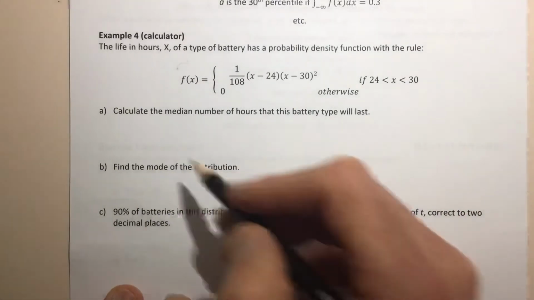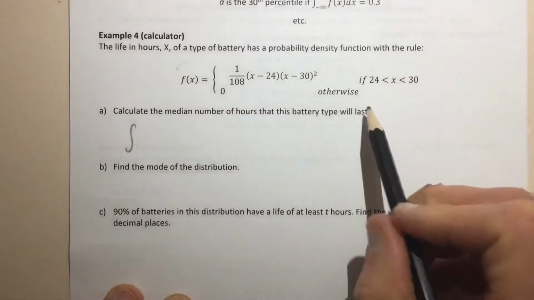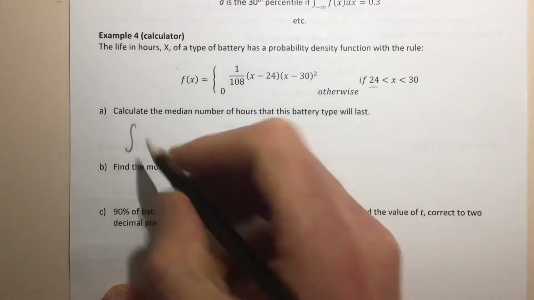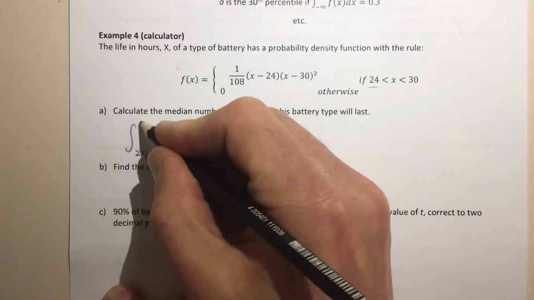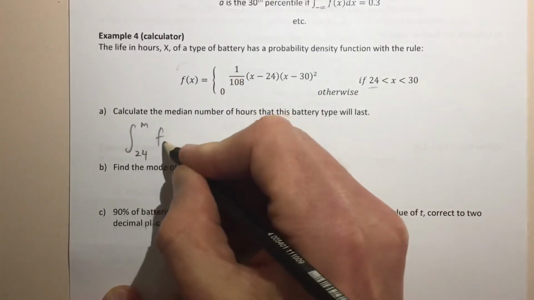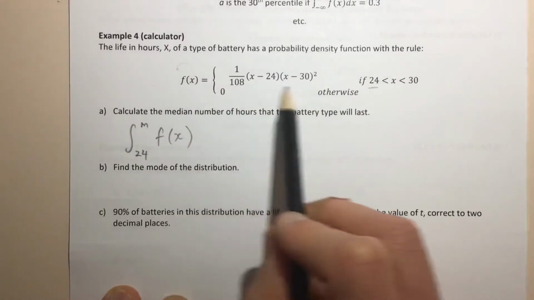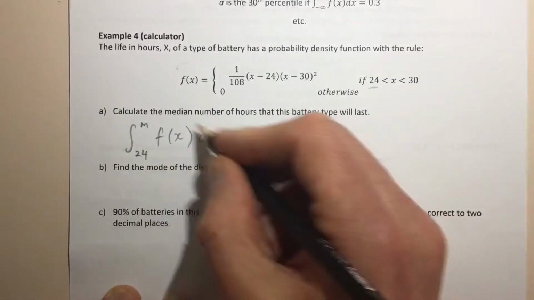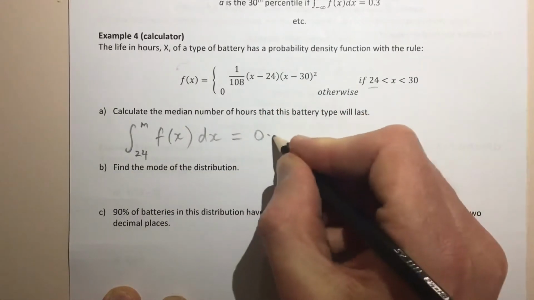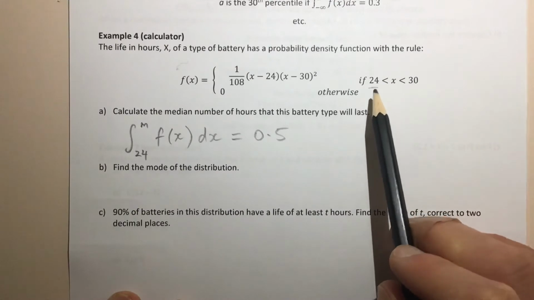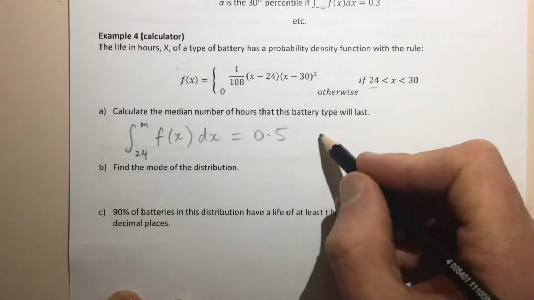If we want to know the median number, what we do is say the lower terminal is going to be the smallest possible value, theoretically negative infinity, but in this question, in practice, it's 24. It's going to integrate from 24 up until this value m, which will represent the median. I'm going to integrate the function, and just to save a bit of time, I'm just going to write f of x instead of the entire function, with respect to x. We're going to let this integral equal 0.5 and solve that for m. That should tell us the value that cuts the distribution in half. And we know that just from these two values, the median has to be somewhere between 24 and 30. So we've got a bit of a common sense check for our answer there.